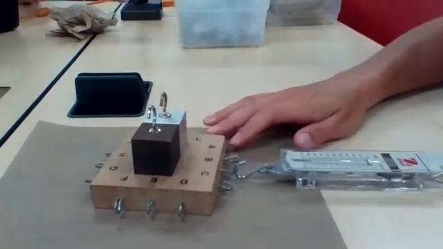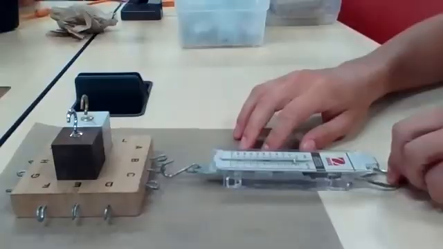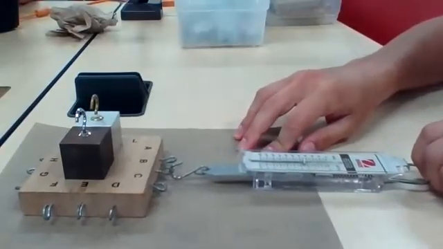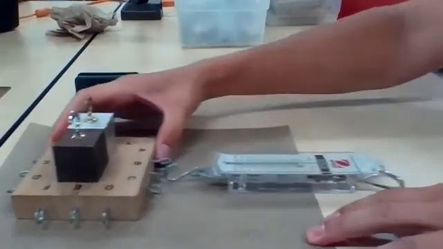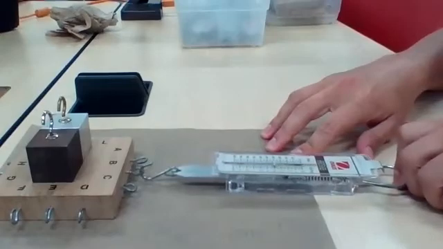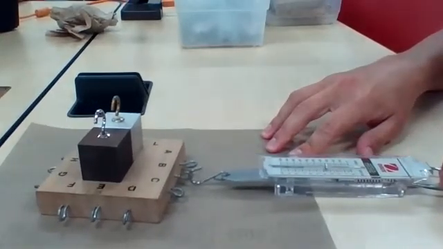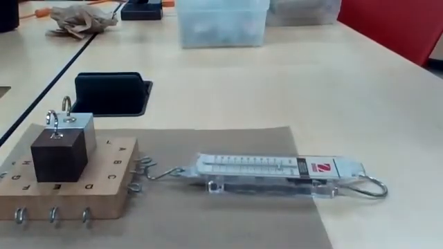3.75 newtons. Trial 2 on the sandpaper: 3.5 newtons. And the third trial: 3.5 newtons. So you need to add those up and divide by 3 to get the mean.